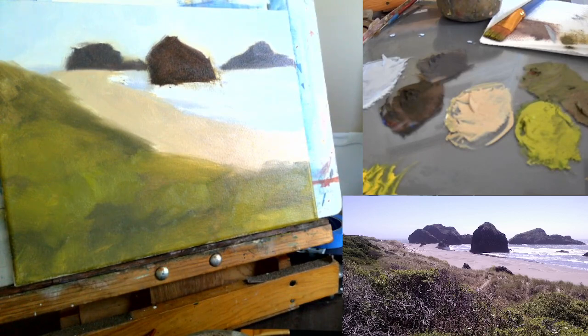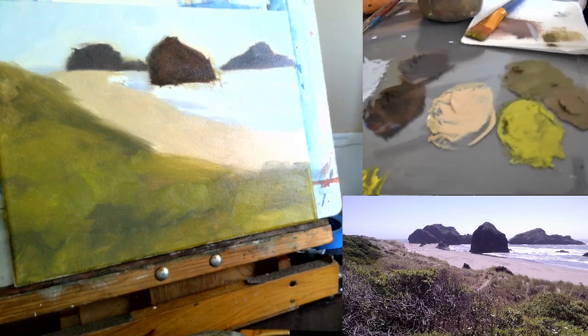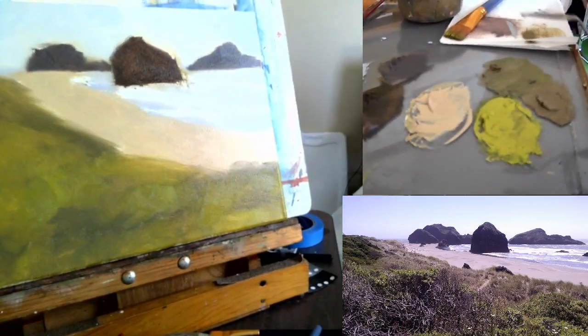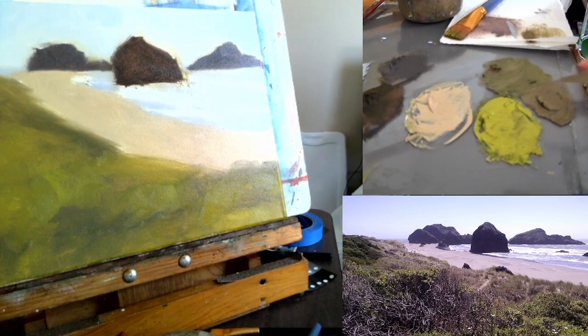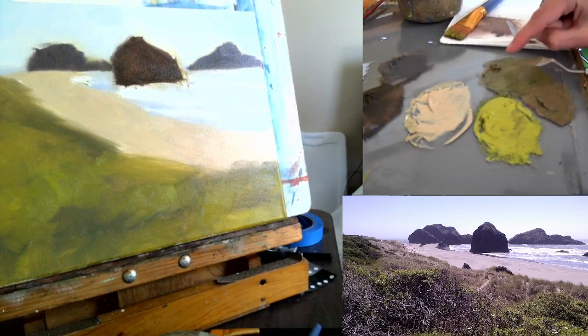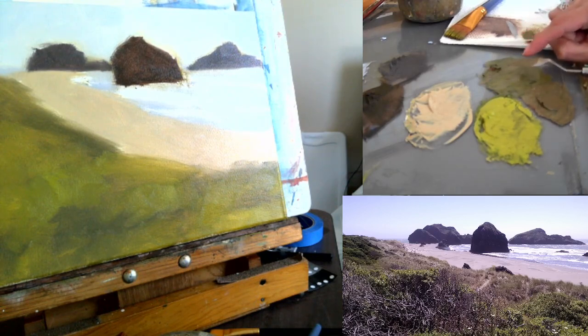So if I look here, if I show this camera a little bit better down here. So if I'm looking at this color that I just made using this but adding a little red and white, and then I think, okay, oh look, it did change some.